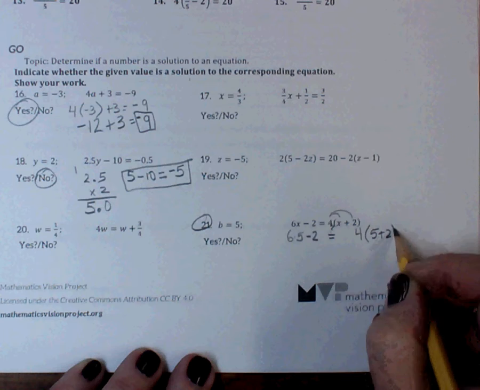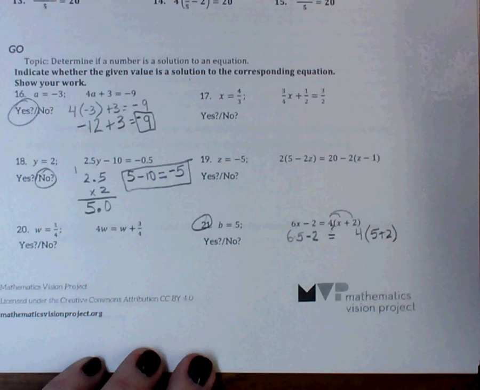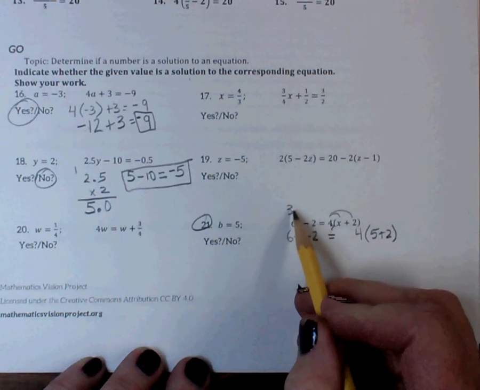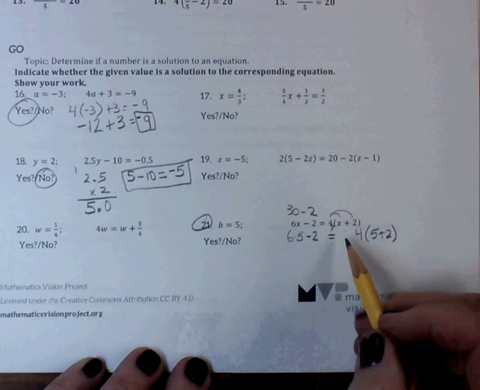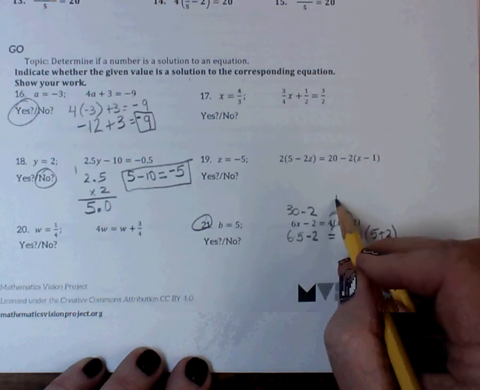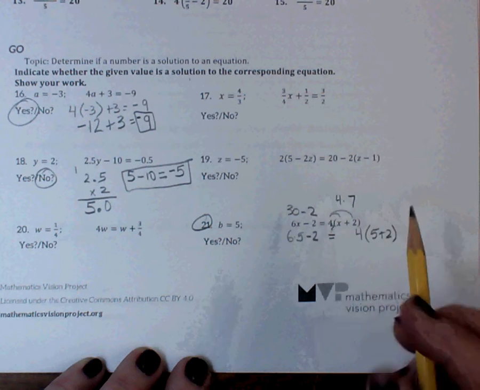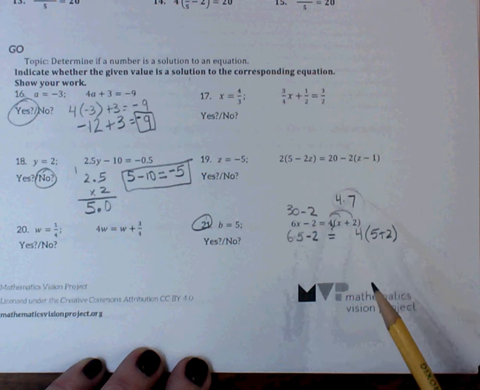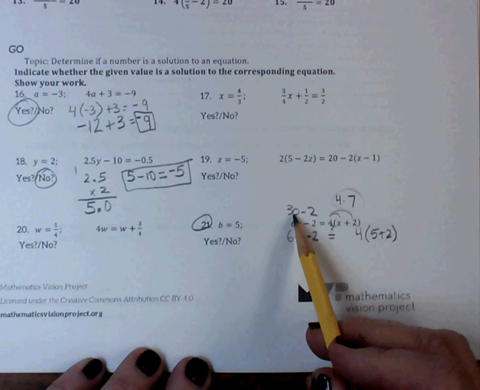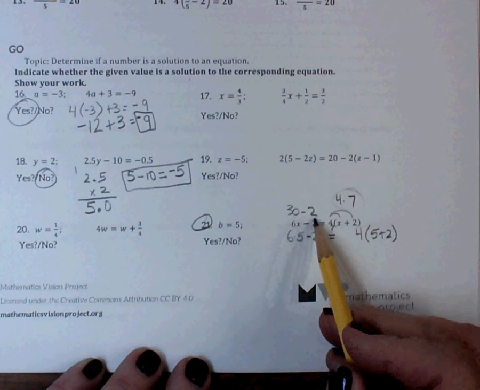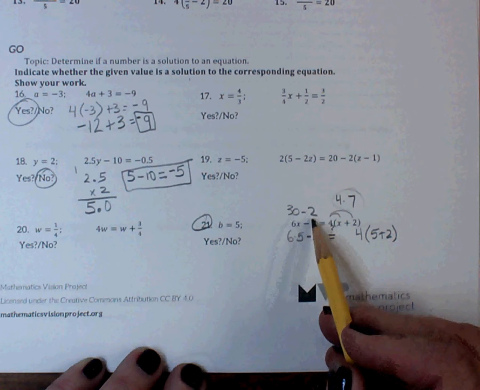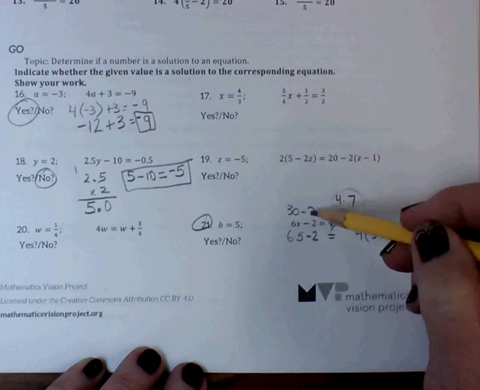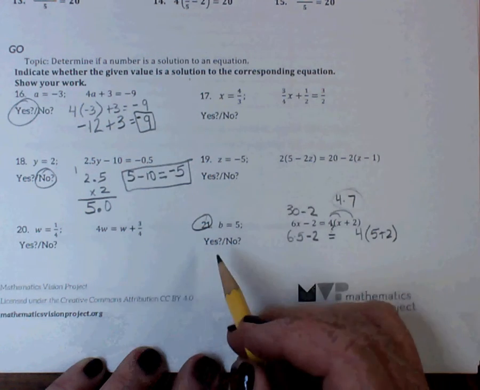Okay. Now, you don't have to write it out if you can do it in your head. I'm going to do it in my head. 30 minus 2, and 4 times 7. They both are 28. 4 times 7 is 28. I know that. Memorize your 7's times tables. You need to know them. 30 minus 2 is 28 because if I count up, 28, 29, 30, I get to 30. So that would be yes.